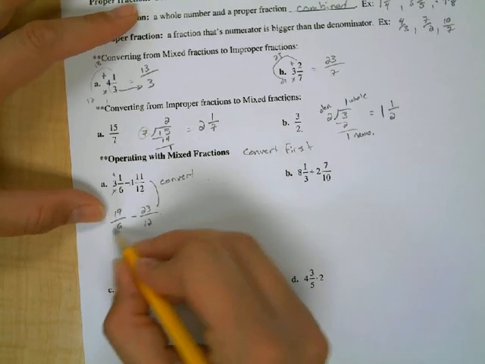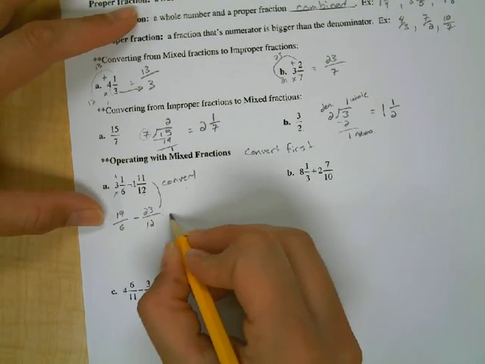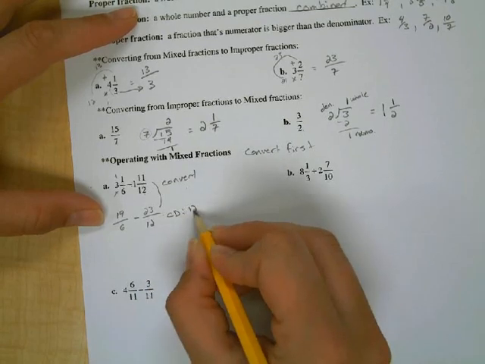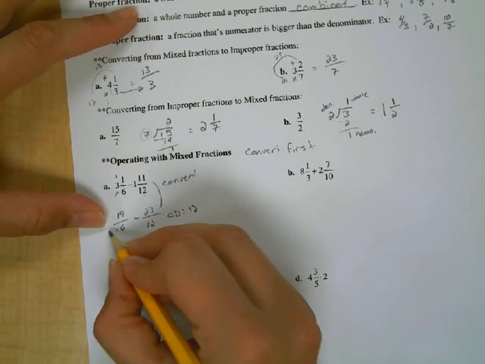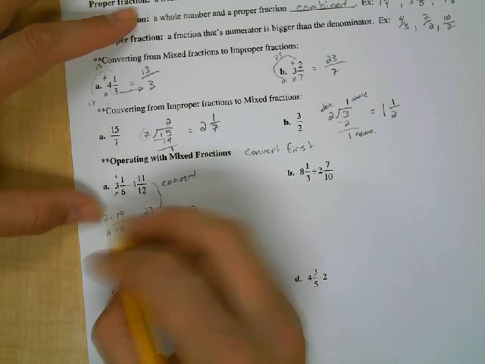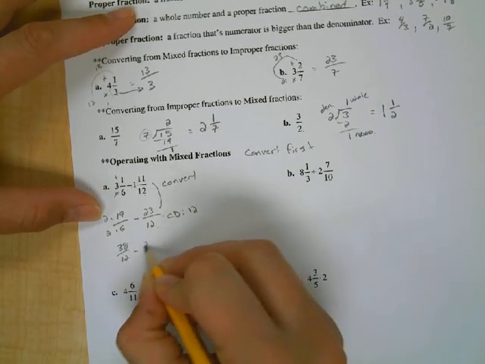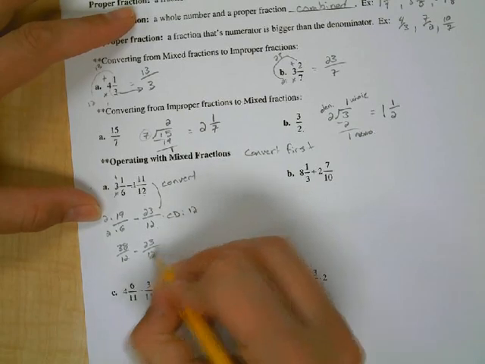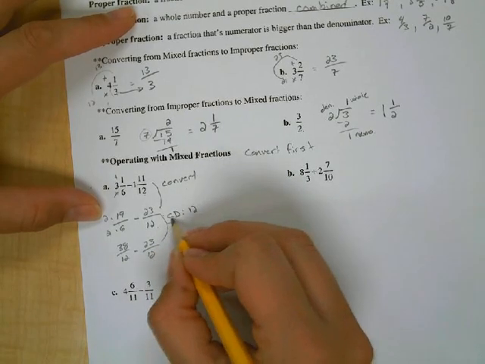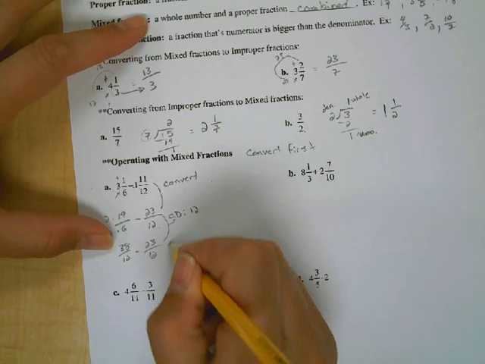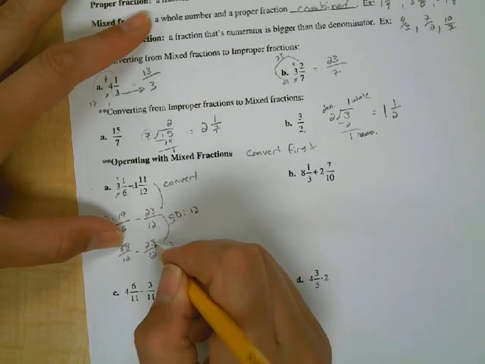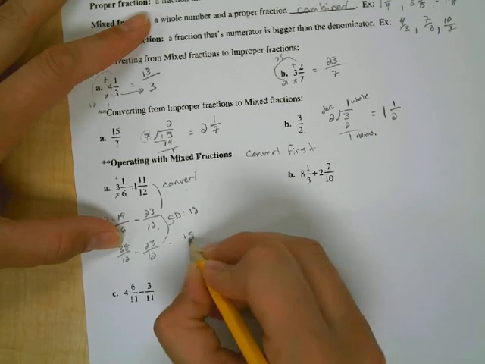The common denominator here is going to be 12, because 6 goes into 12, so times 2 top and bottom. That would give me 38 over 12 minus 23 over 12. When you subtract that, I get 15 over 12.